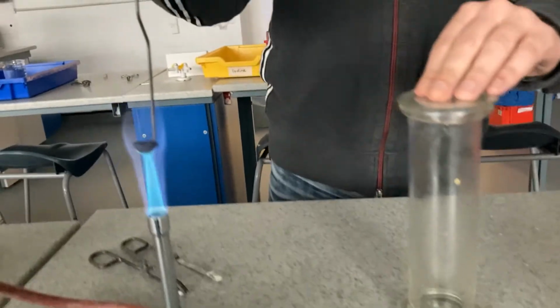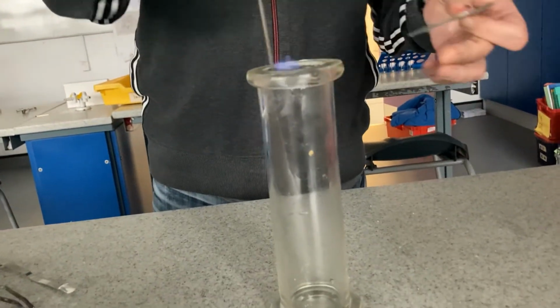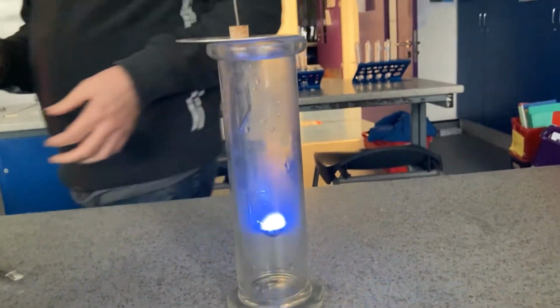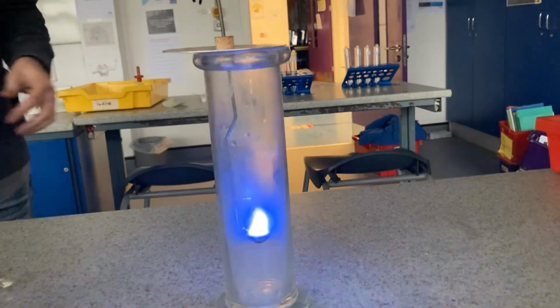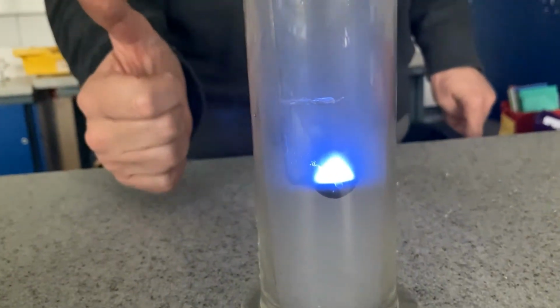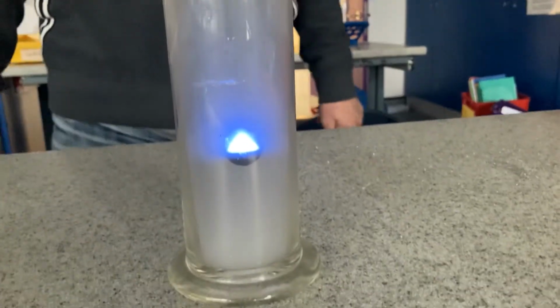Can you see? Oh, it's got a little blue flame. Little blue flame. Oh, isn't that nice? And you can see that the sulfur also burns really, really well in the oxygen. Makes sulfur dioxide. It's really poisonous. Definitely leaving that aside for a while.